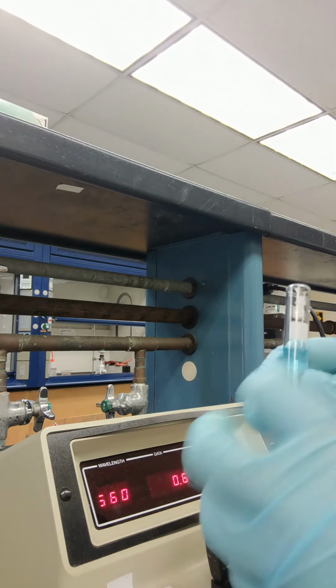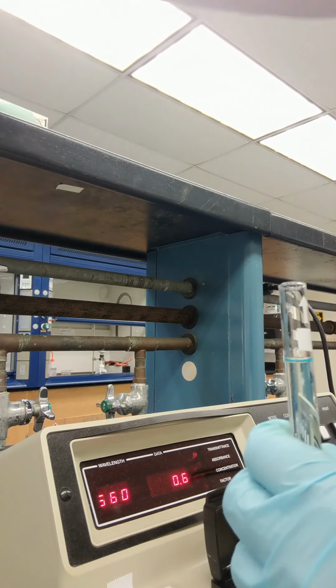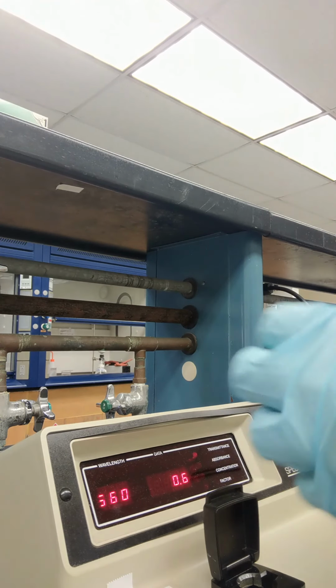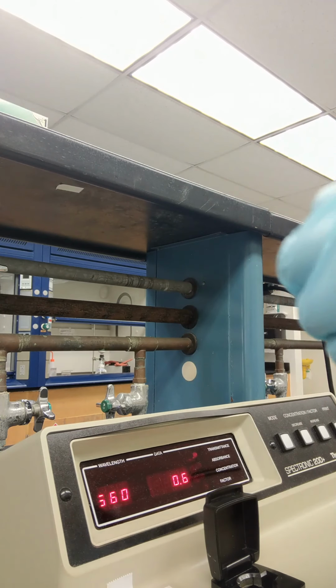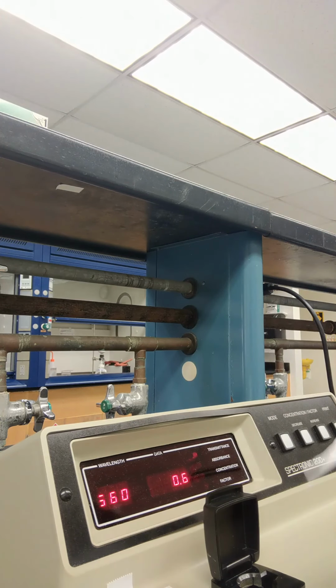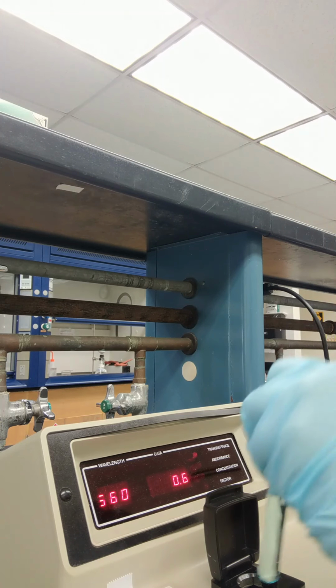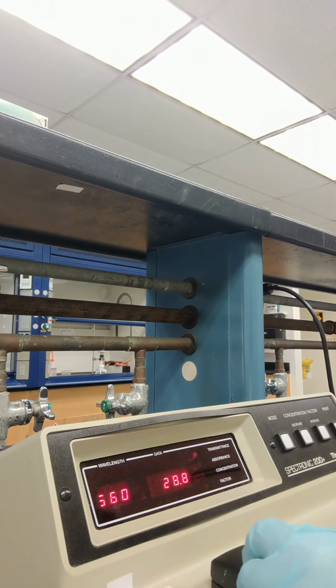We can fill the cuvette all the way to the mark that we have right there. That should be enough. Clean the cuvette using a Kimwipe to remove any fingerprints. Placing it here, closing, and we actually need this set to absorbance.